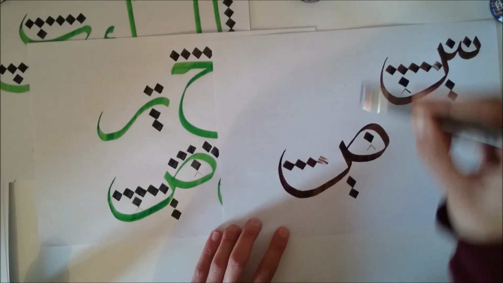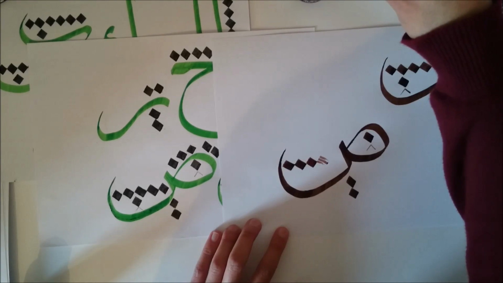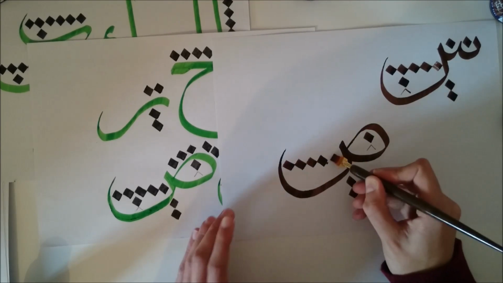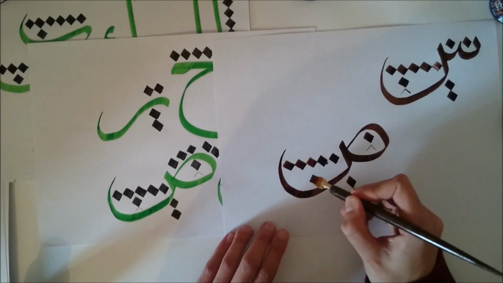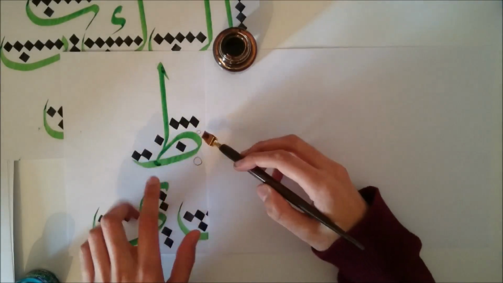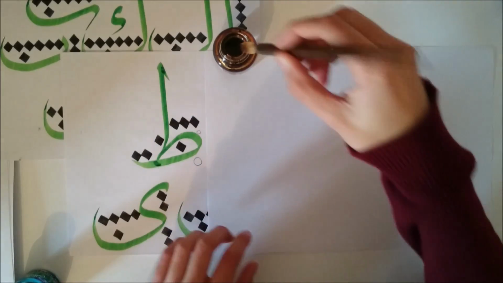Don't worry too much about being 100% accurate. As long as you can get the basic idea behind each shape, that's good enough at this stage. The next shape is this for the Taa and the Dha.